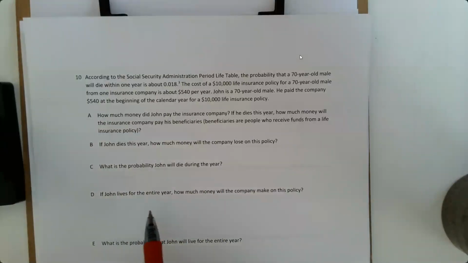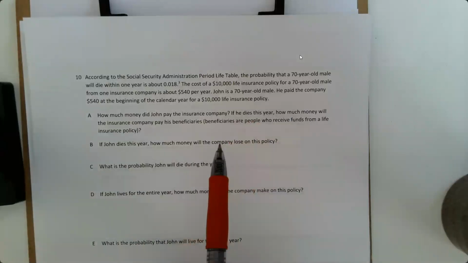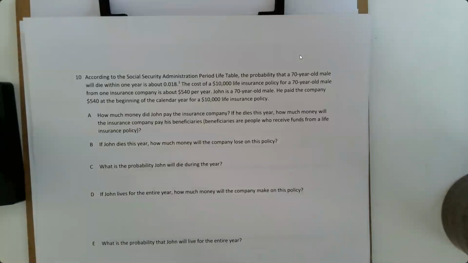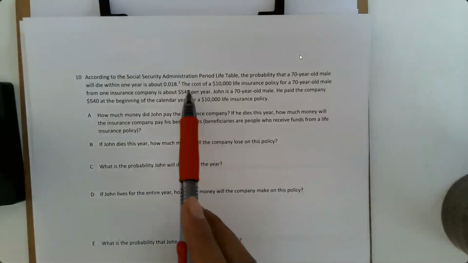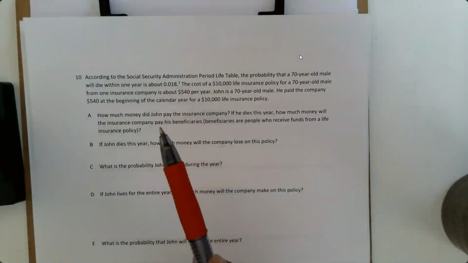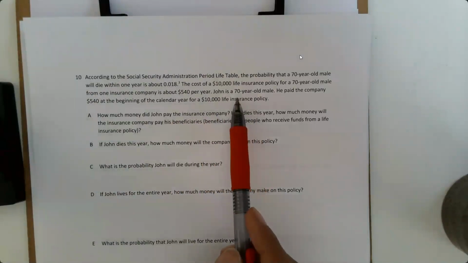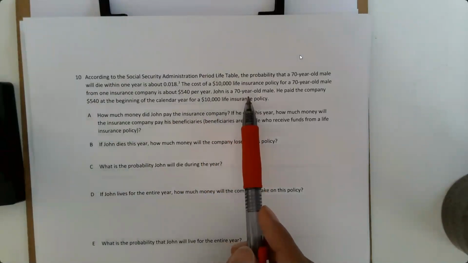So remember that different companies have access to huge data about the probability that a person dies at different ages.